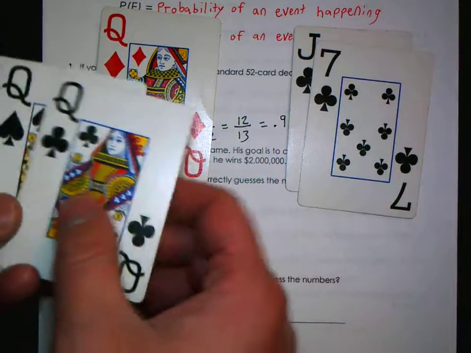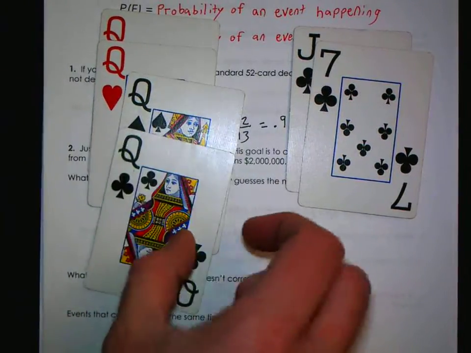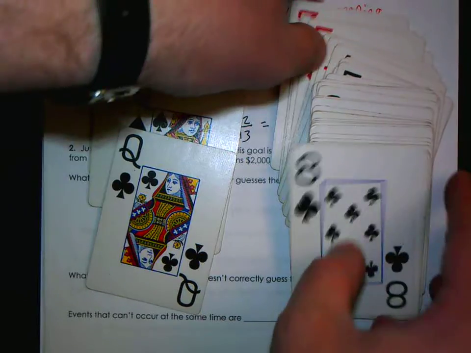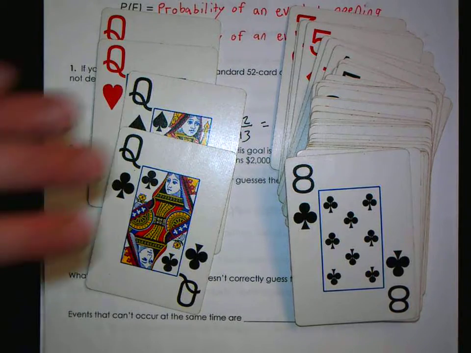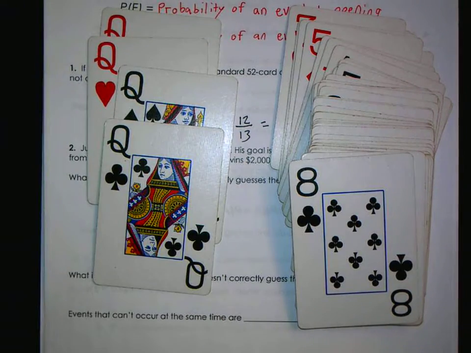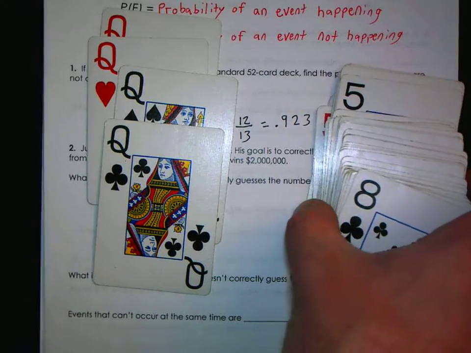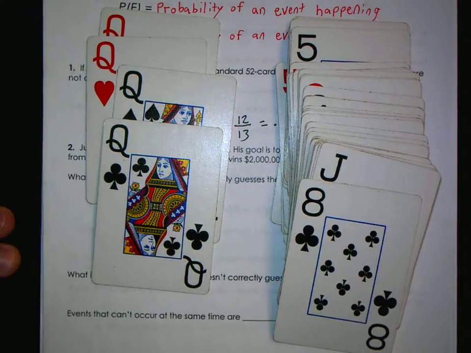So there's a queen, right? Not a queen. There's 4 more queens. And then all the rest of these aren't queens. So there's 4 here, 48 that are not. So that's why you have almost a 92% shot of picking a card that's not a queen. Questions on that?